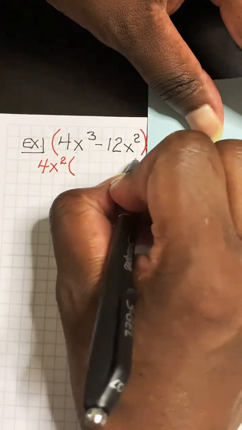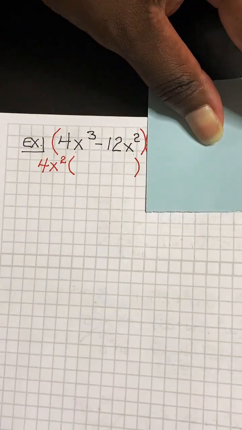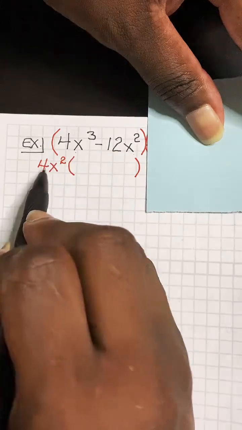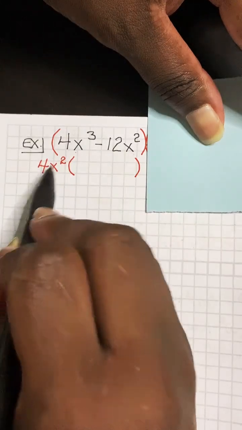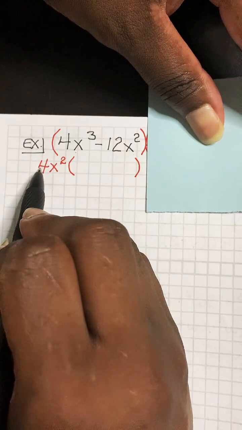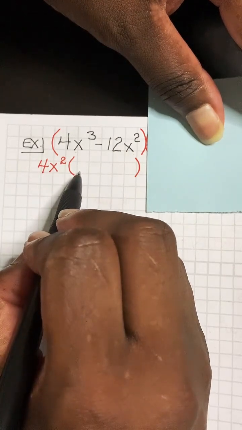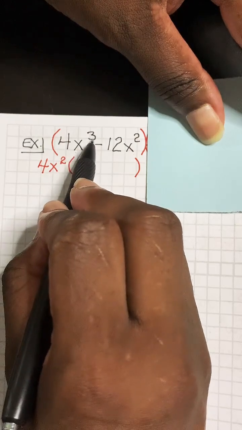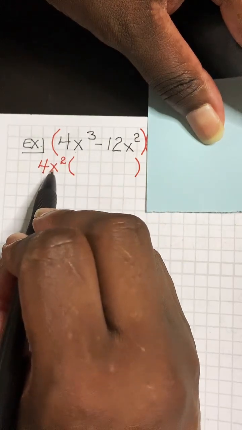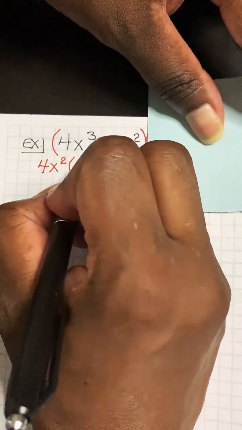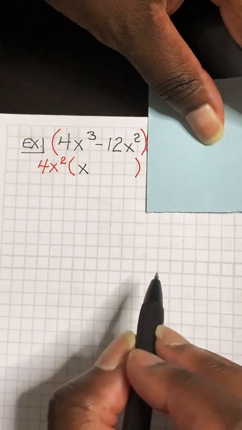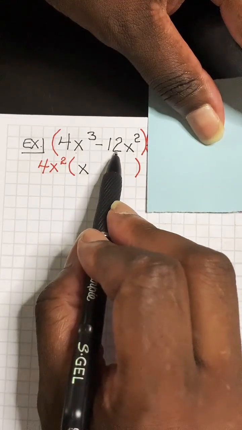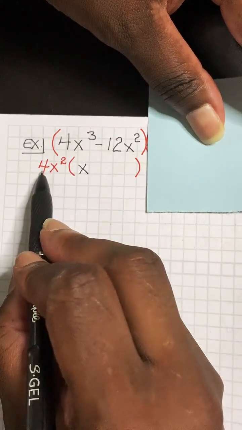Now we're going to divide the original expression by the GCF. 4 divided by 4 gives me 1. If you have x cubed, that means 3 x's, and I took out 2, that means I have 1 x remaining. Now I have negative 12 divided by 4.